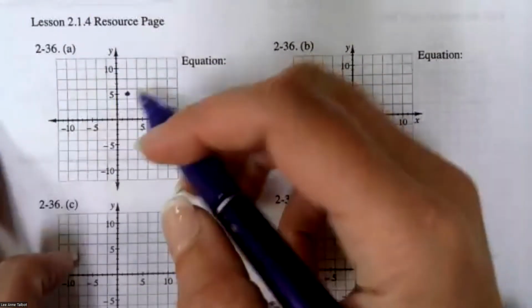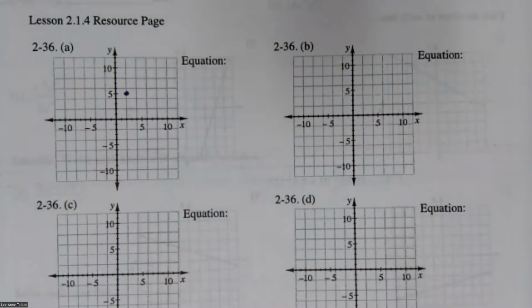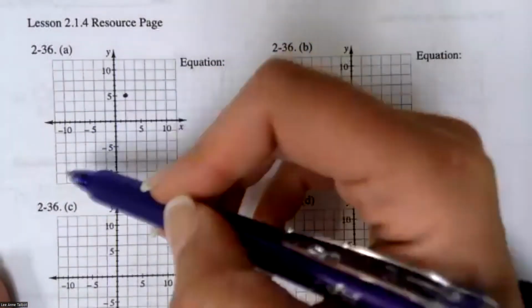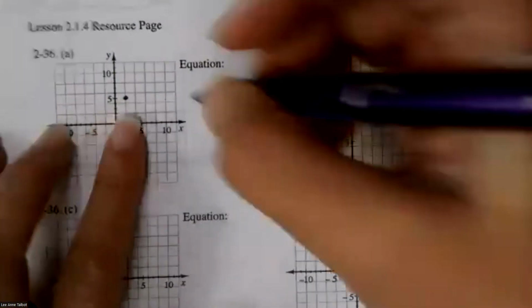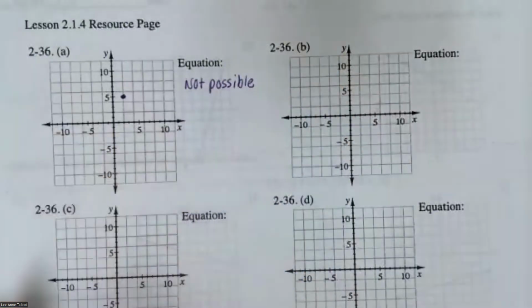Okay, here's my question. Can you guys tell me where the line is going to be with that point? It's a trick question. There's actually no way to tell where the line's going to be because you only have 1 point. There's an infinite number of lines that go through that point. We're not going to draw them all because we're too lazy, but this is not possible. It's not possible to find the equation from just 1 point.